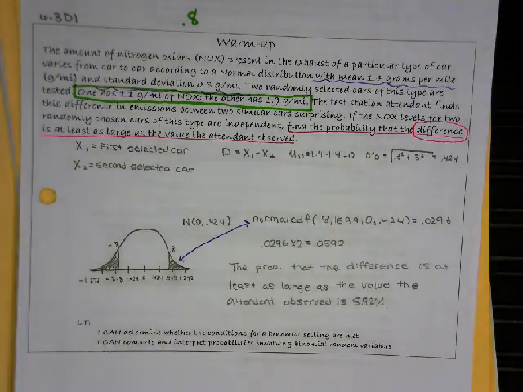All right, so today we're going to start talking about binomial variables. Specifically, we're going to focus on the binomial setting. We're going to learn a new formula and a new calculator function.